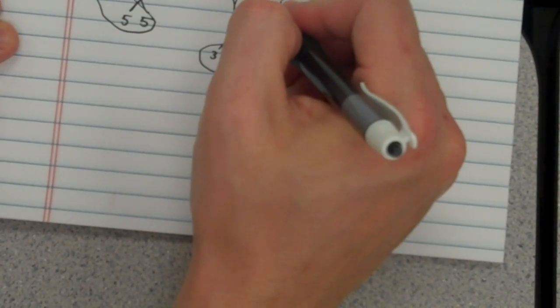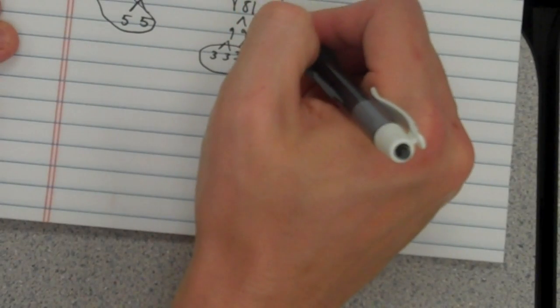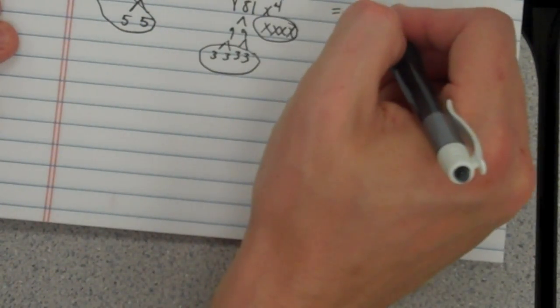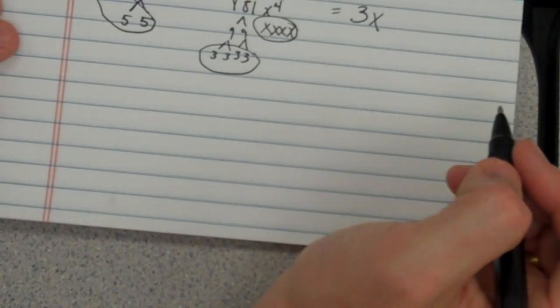And then, how many x's do I have? Sorry. 1, 2, 3, 4. How many do I need to get out? I need 4 to get out. So, that goes right there.